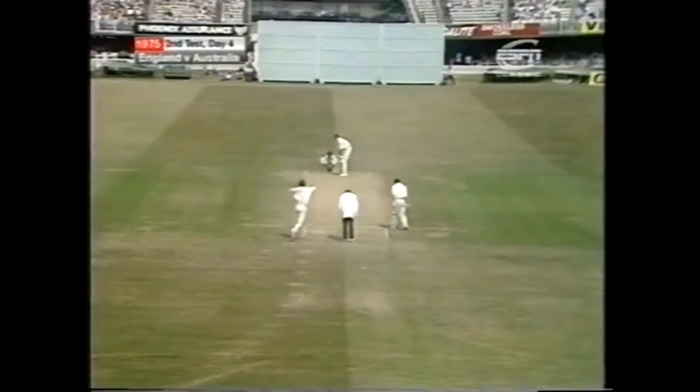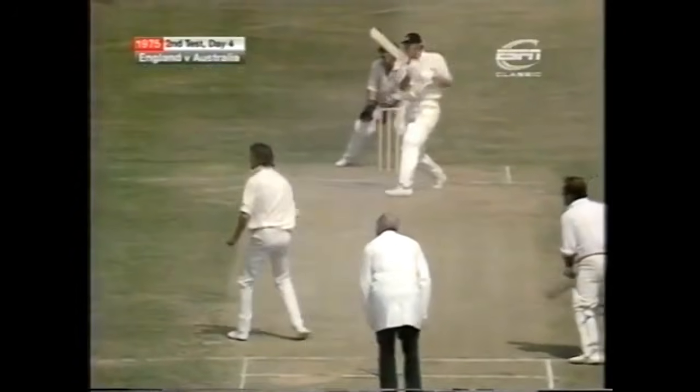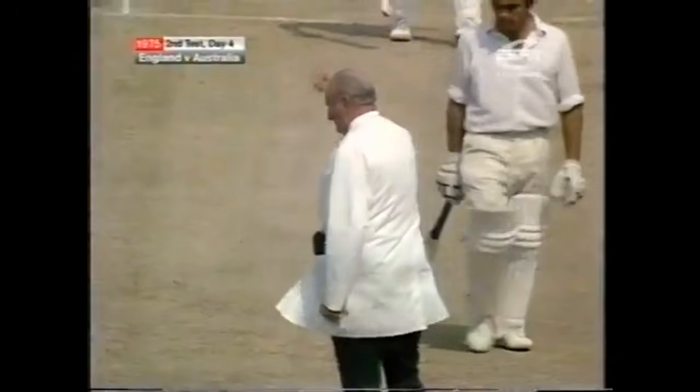It's 4 runs. Very firmly hit shot. Shot, 4 runs. Down the track to Mallett, giving himself a little bit of room for the shot.